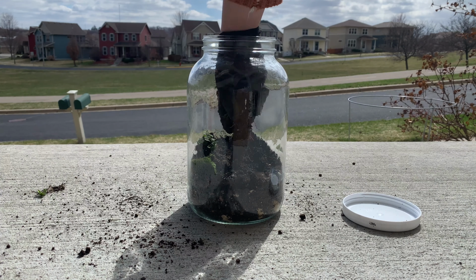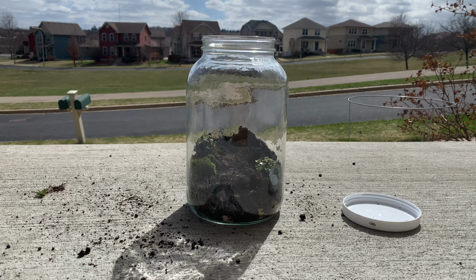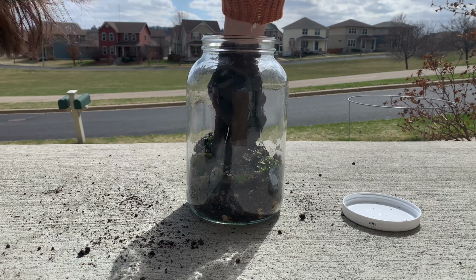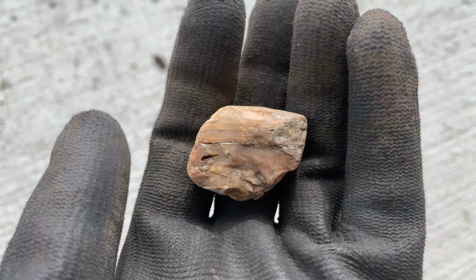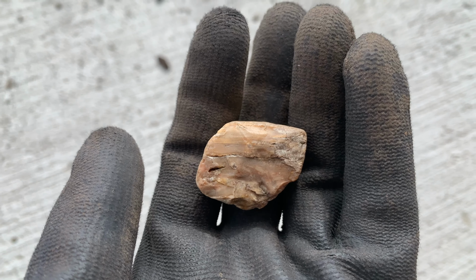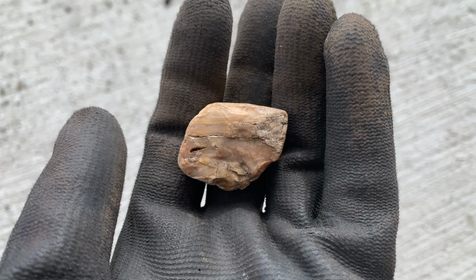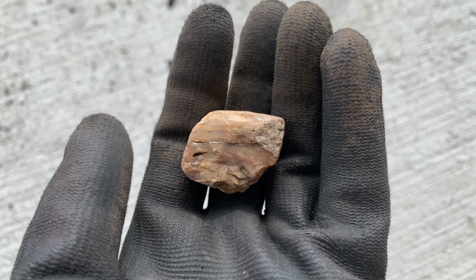To finish the layer of vegetation off, I searched for some cool rocks to add to my terrarium, and I unintentionally came across a couple of sedimentary rocks. As you can see, these rocks contain layers that were deposited particles and minerals that were cemented together over a long period of time.